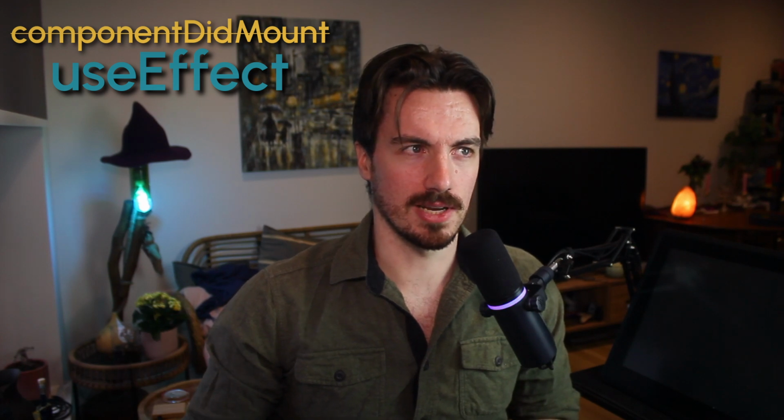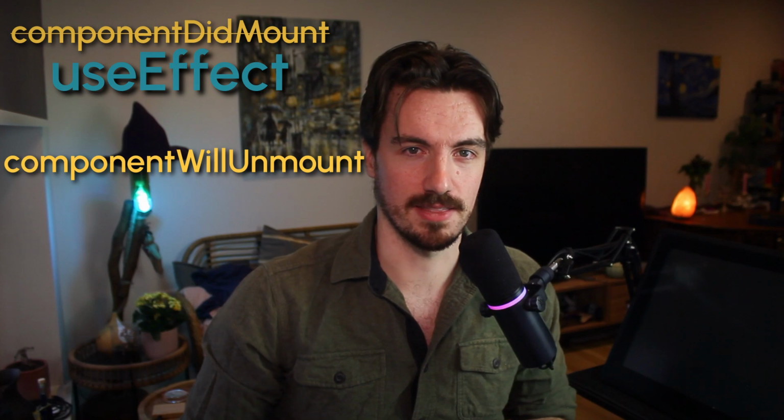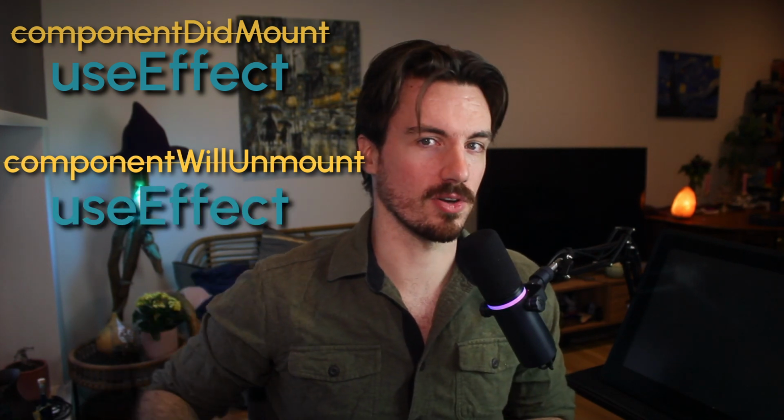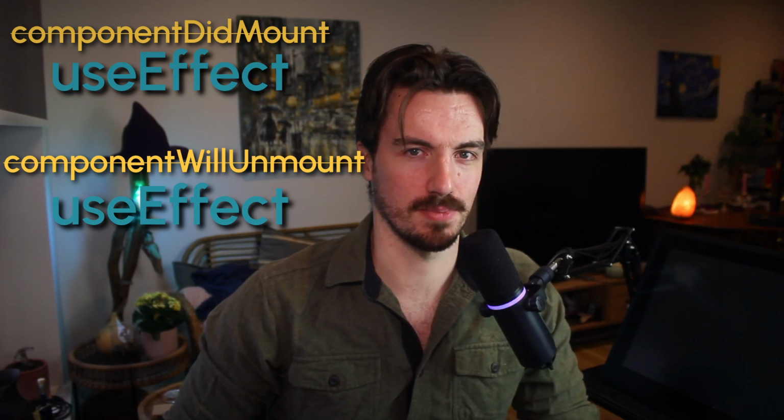Need to run something once and only once when a component first mounts? Instead of the componentDidMount method, just put it in the body of a useEffect with an empty dependencies array. What about the opposite? Run only when the component unmounts? Well, instead of the componentWillUnmount method, add another useEffect with the same dependencies array, but this time put your call in the function return from the useEffect body.